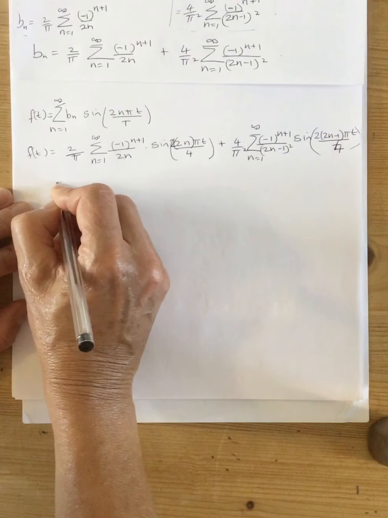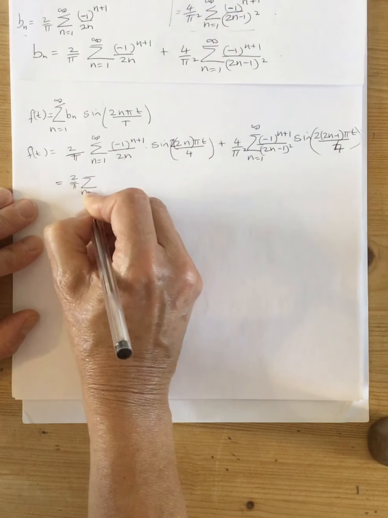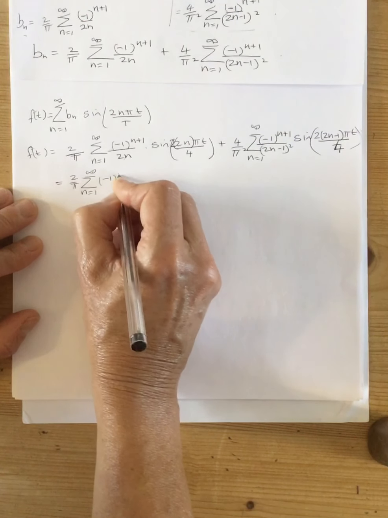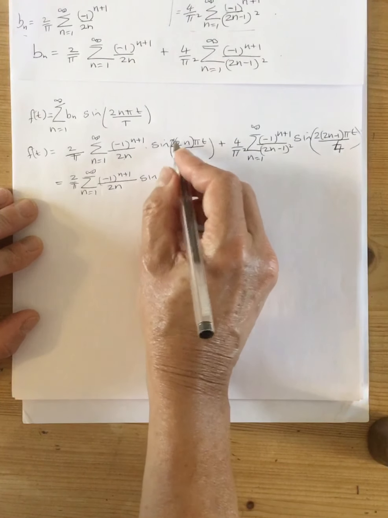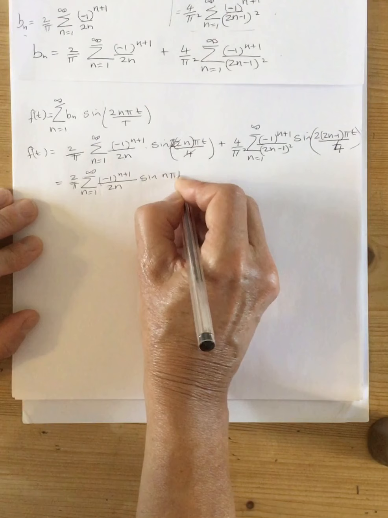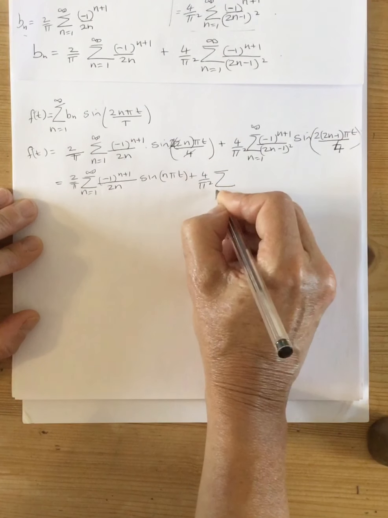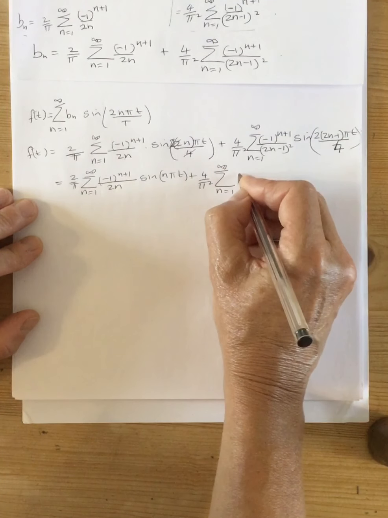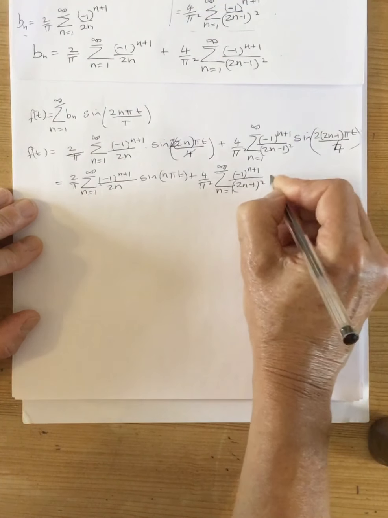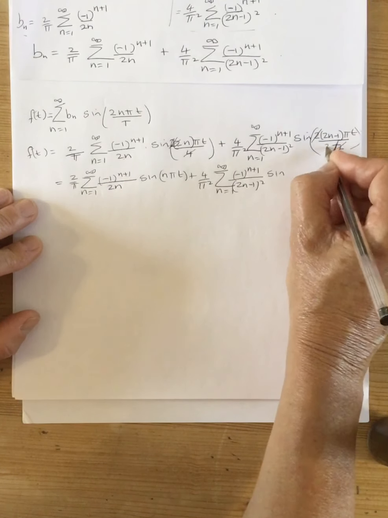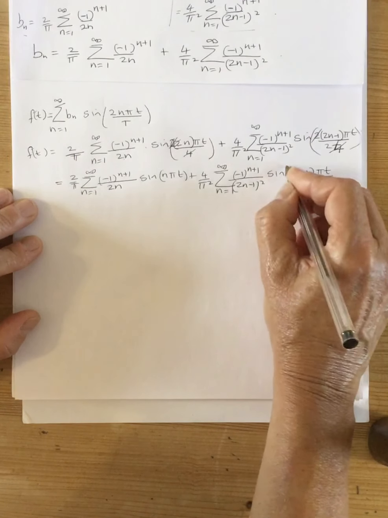Okay, so I can tidy that up, and that will become 2 over pi sigma n equals 1 to infinity minus 1 to the n plus 1 over 2n sine, 2 2s are 4, which cancels with that 4, n pi t, plus 4 over pi squared, the summation n equals 1 to infinity of minus 1 to the n plus 1 over 2n minus 1 squared sine, that 2 will cancel with the 4 and give you 2 underneath, 2n minus 1 pi t over 2.